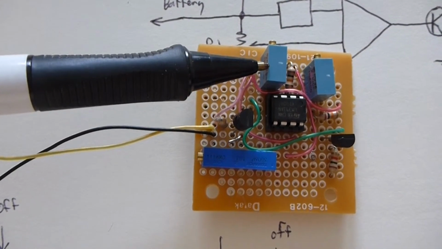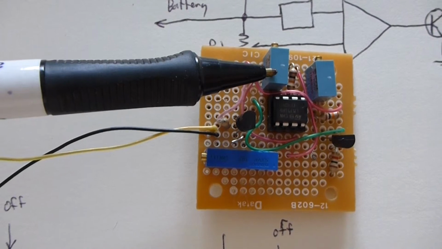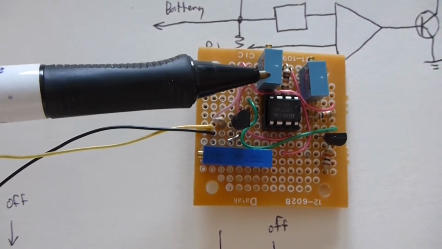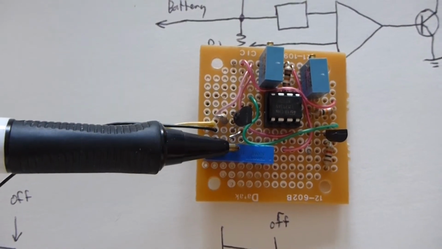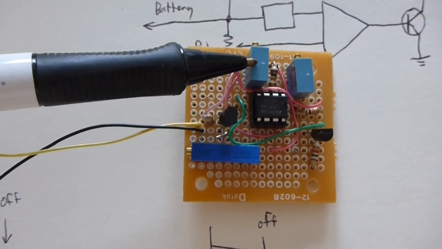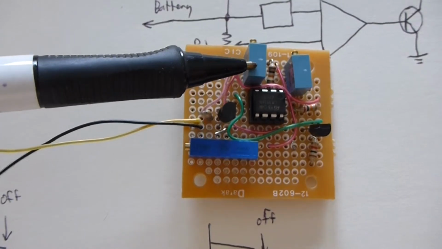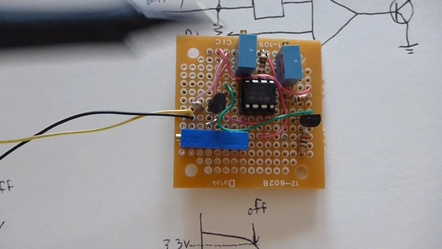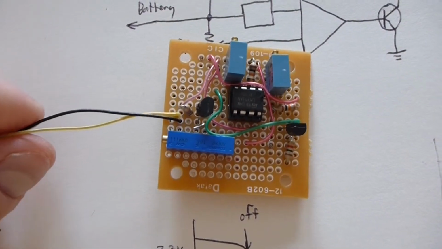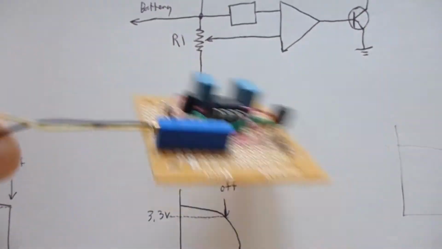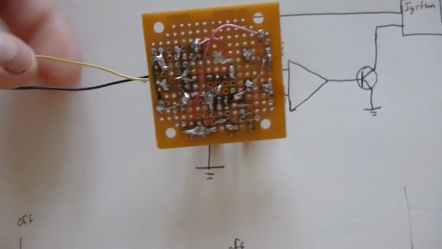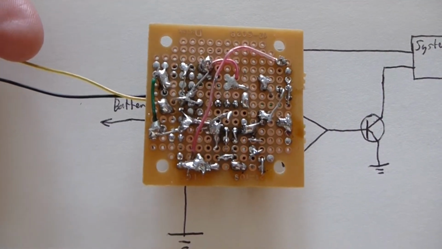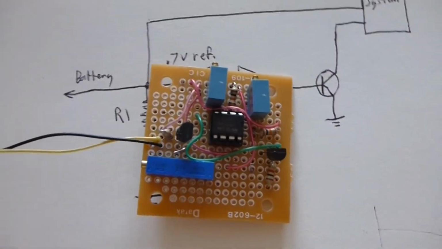This is another resistor to change the exact tuning. This one changes the reference voltage. This one changes the other voltage that we're comparing, and this one changes the hysteresis feedback voltage, which we won't get into, at least in this video. So you can see it's a lot of fun soldering this together.